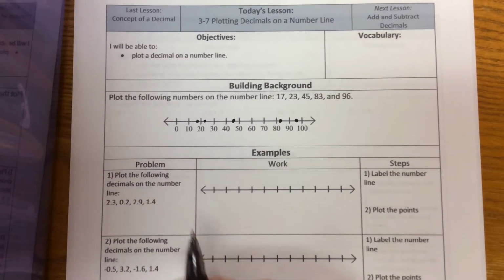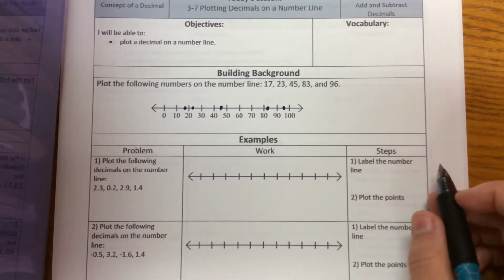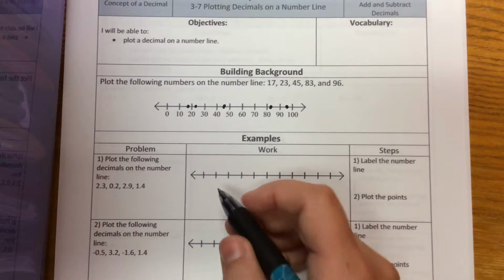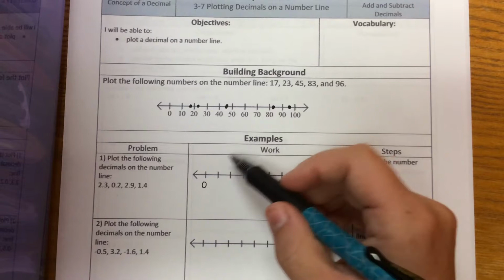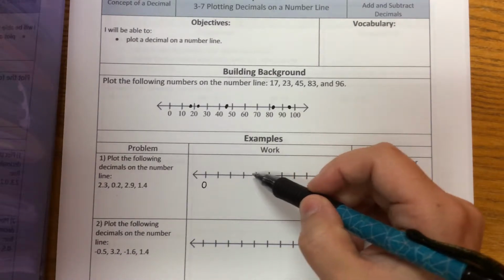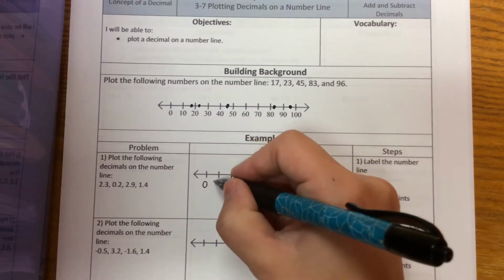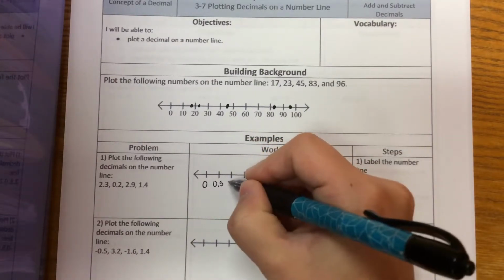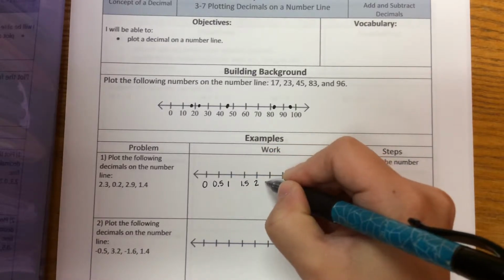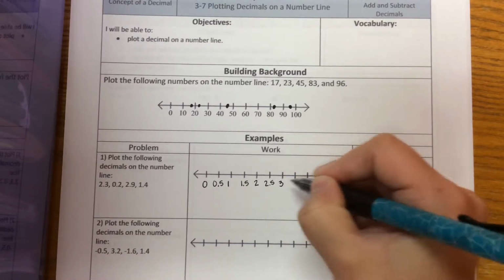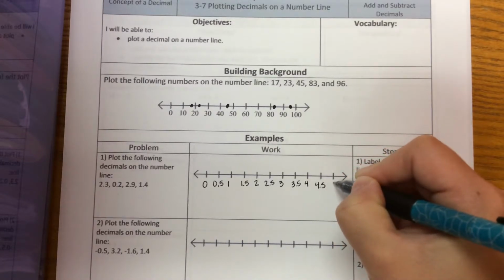So it says plot the following decimals on the number line. So the first thing we're going to label is the number line. It's all positive, so I'm going to start at 0. And then we have to get up to about 3. So I could do 0.5, 1, 1.5, 2, 2.5, 3. I think that's about all I could do. So I'm going to count by halves. So 0 and 5/10, 1, 1 and 5/10, 2, 2 and 5/10, 3, and then I'm just going to keep going on. 3 and 5/10, 4, 4 and 5/10, 5.